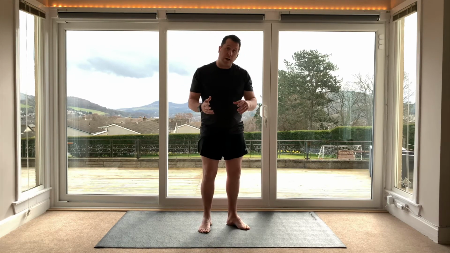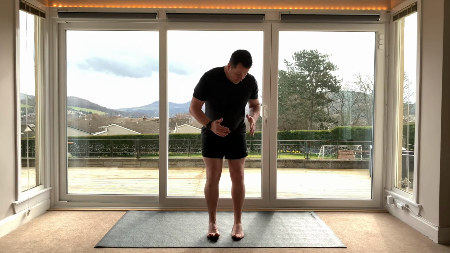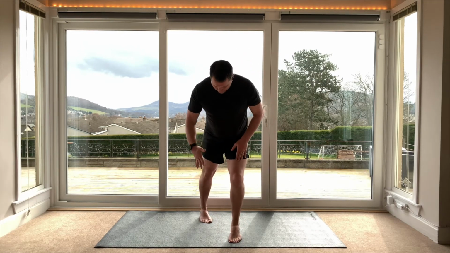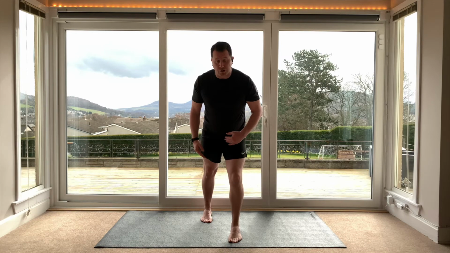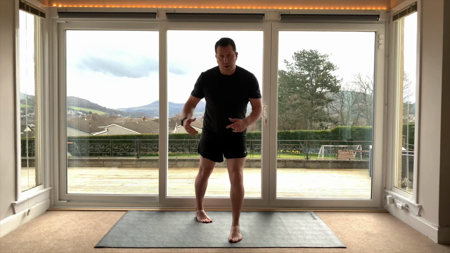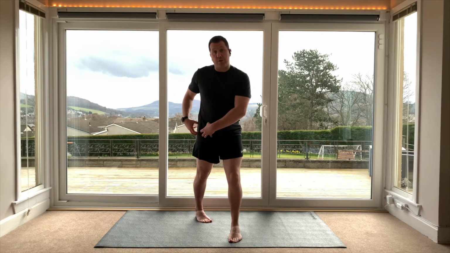What we then want to try is we want to change the foot into a different position. So, one leg forward. Rather than the back leg being straight, what I want you to do is turn that foot inwards. Only a little bit, and if you have had surgery on your hip, be very careful before doing this and maybe seek professional advice before you try this.